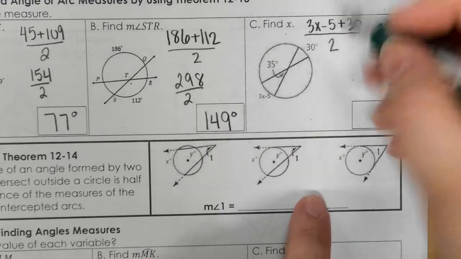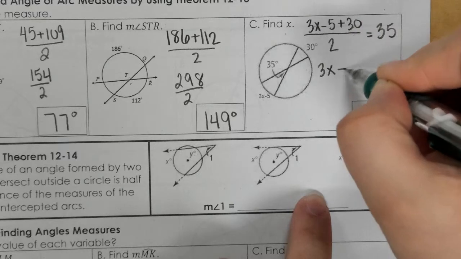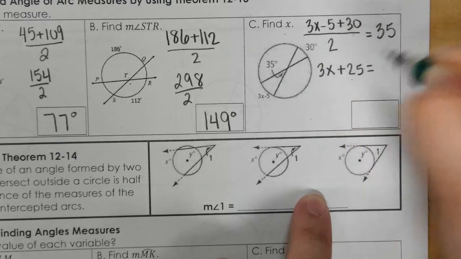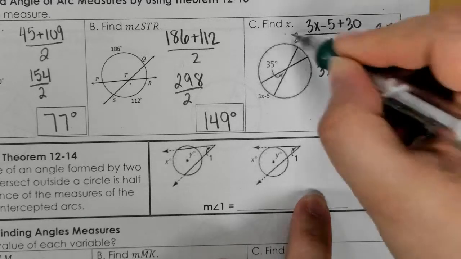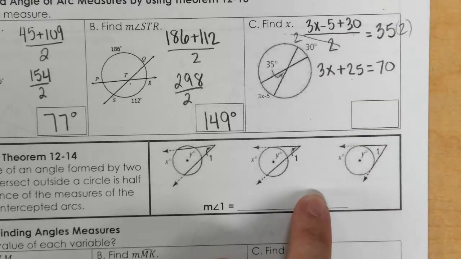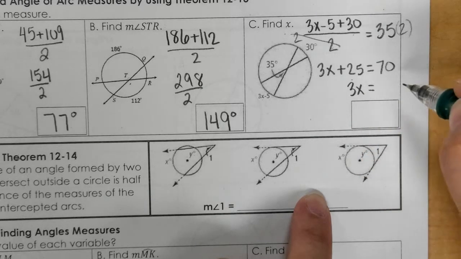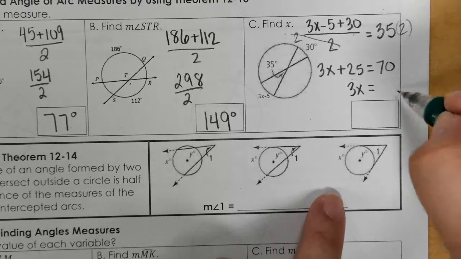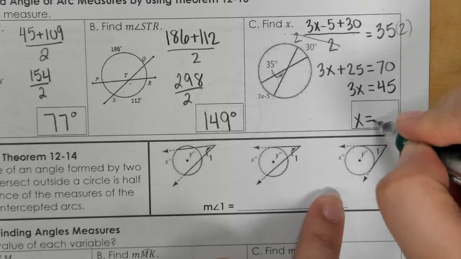So what I would do is go ahead and simplify the top of this. And I know that I have to multiply both sides by 2 to get rid of my fraction, so that equals 70. And then if I subtract 25 from 70, we get 45. And if we divide it by 3, we get x is 15.